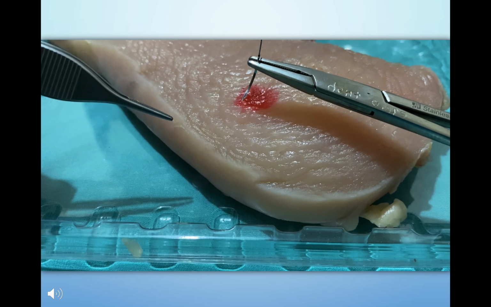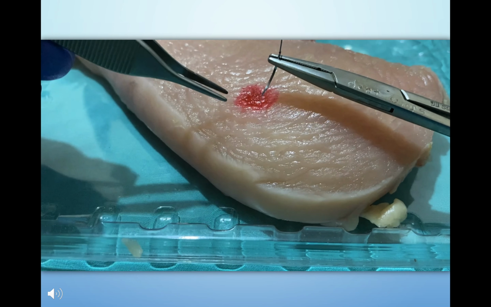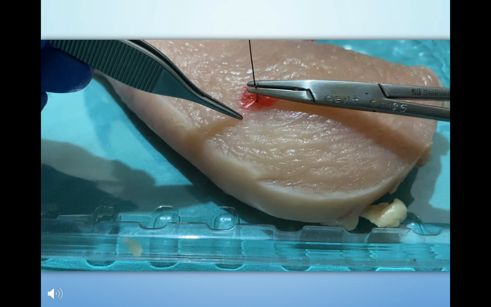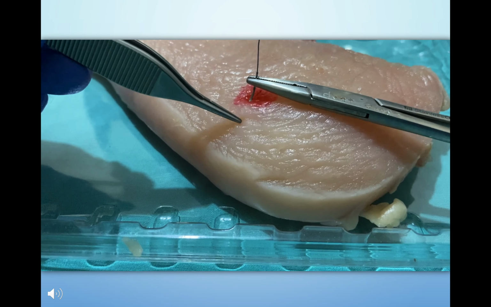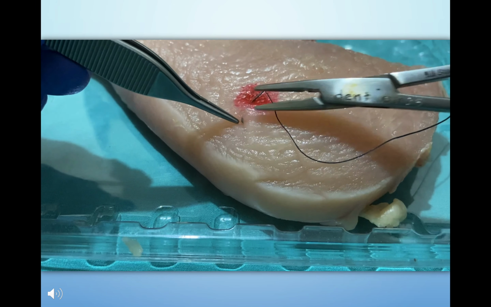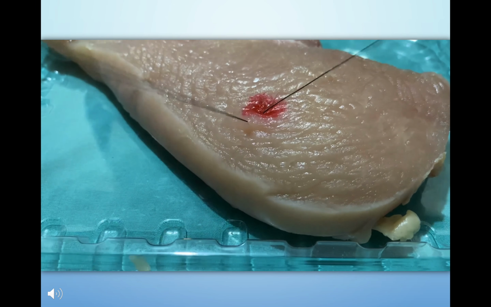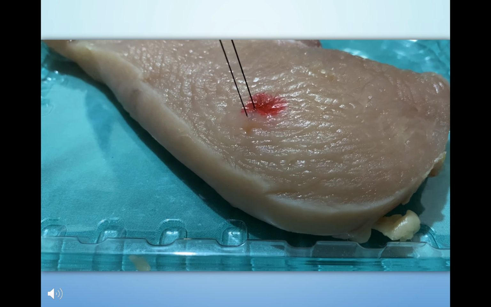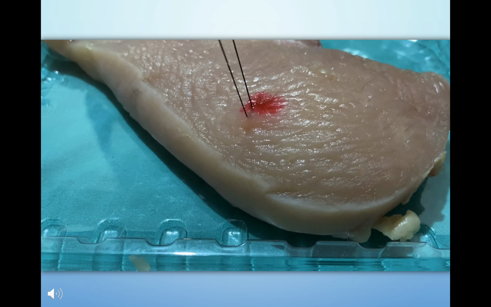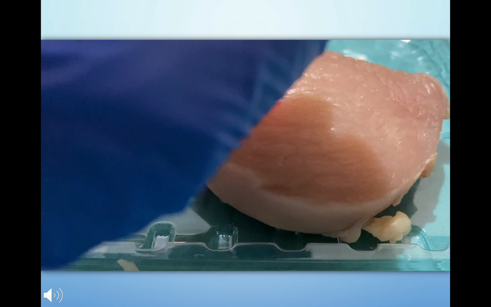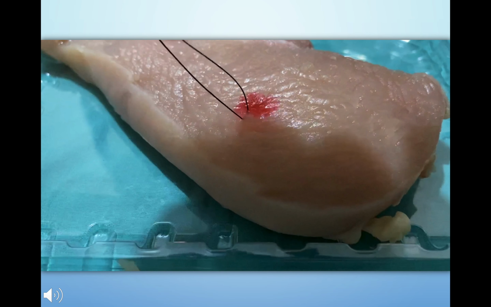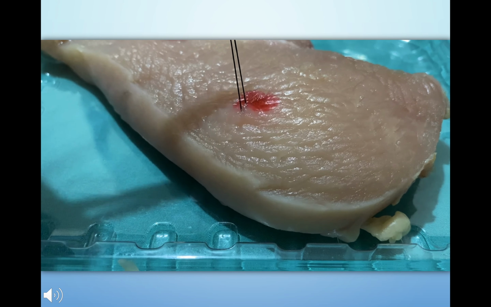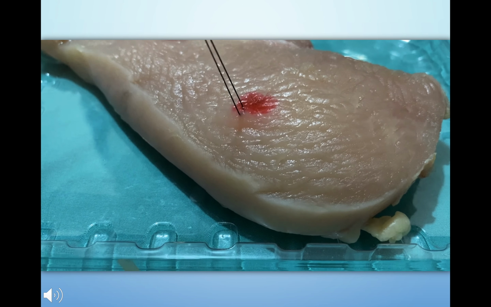Here's another technique of doing incisional biopsy. A suture is placed so that it can be easily held during the procedure rather than using a tissue forceps. So the needle is just placed across the lesion and then pulled. Then the suture is tangled around the beak of the artery forceps and pulled, and you can just continue with the incision in this way.